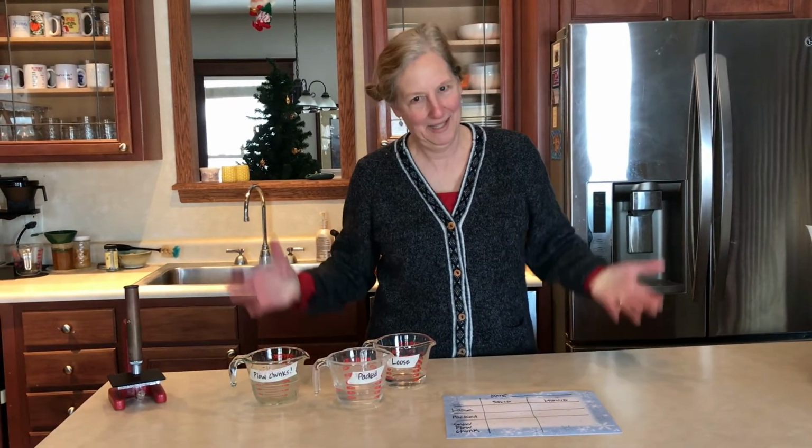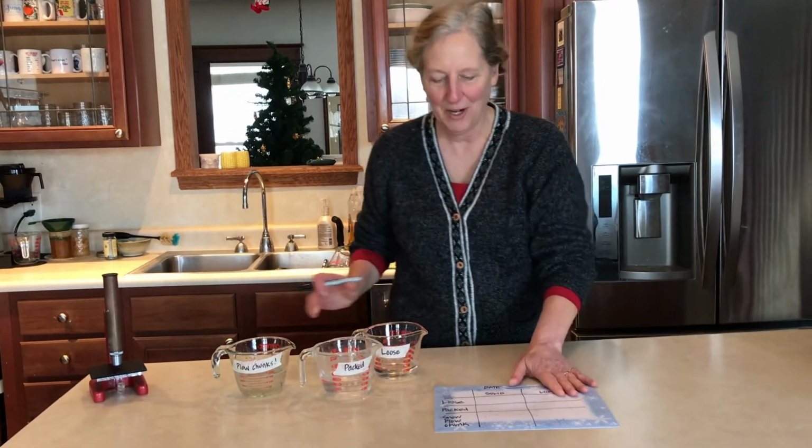Many scientists do part of their research in the field, like we just did, outside observing crystals, and then they come into the lab, like our kitchen, to do other research. So now we're going to look at the melted snow and record our data.